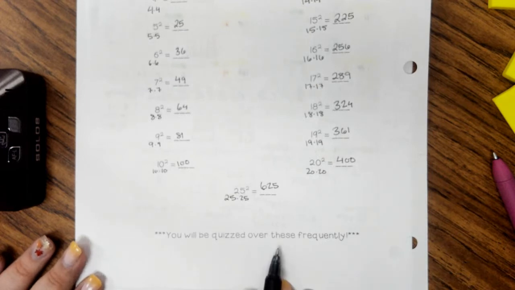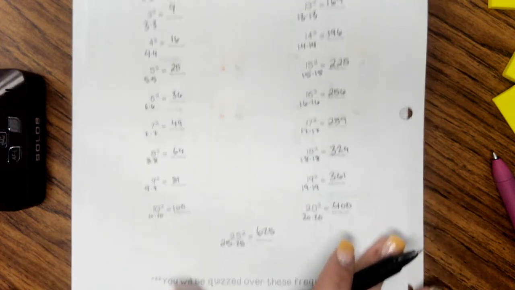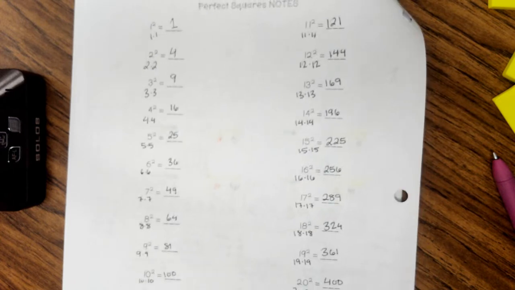You will be quizzed over these frequently in the coming days and weeks. These are our new math facts as 8th graders. In elementary school, you learned how to add and subtract, and you memorized some basic facts. You learned how to multiply and divide, and you learned some basic facts. In 8th grade, we're learning squares and square roots, and we're going to learn some basic facts. And we need to be able to recall those really quickly.